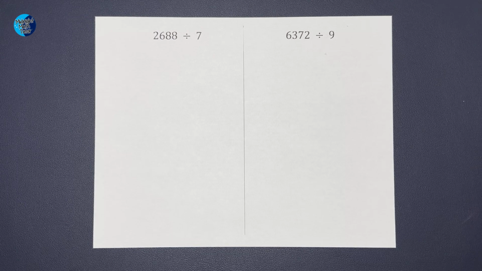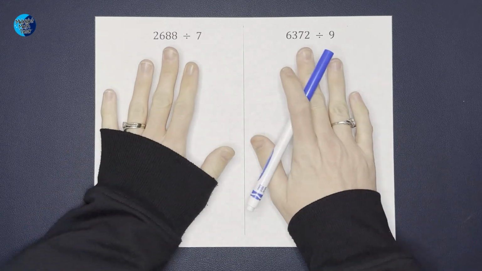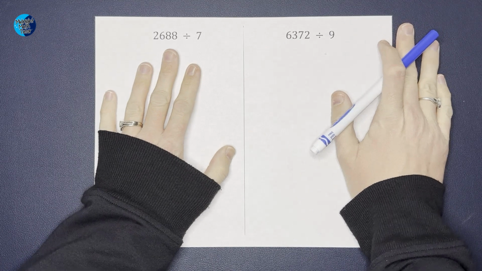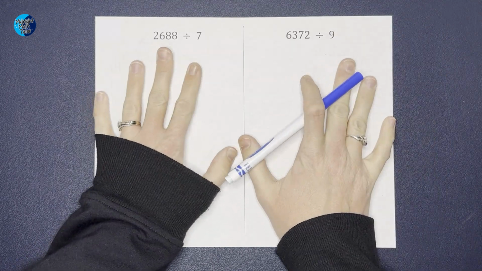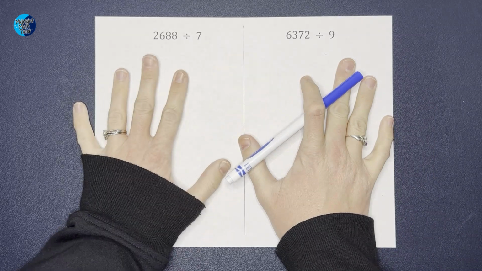Hey guys, we're going to do some long division today. These problems that I'm going to do today are not going to have any remainders. If you are looking for problems with remainders, I'll link a playlist in the corner for you.